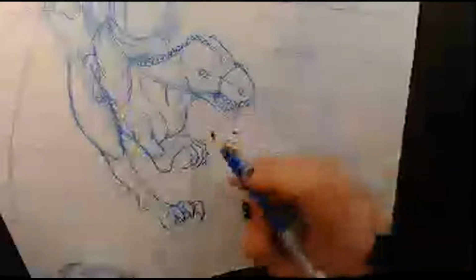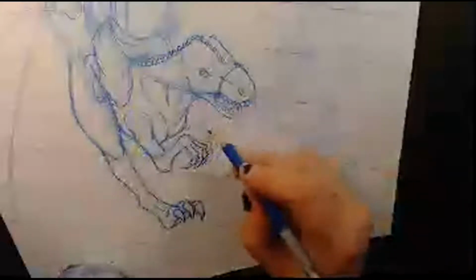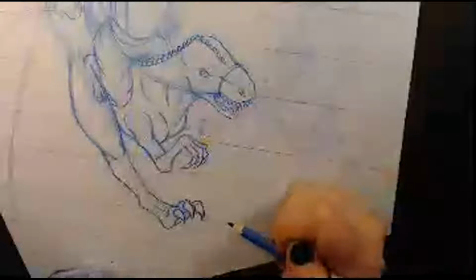Dinosaur running. Oh, he needs his other angry little hand over here.